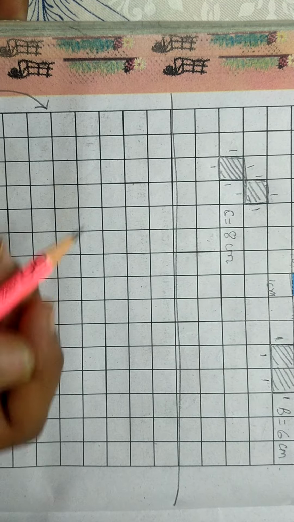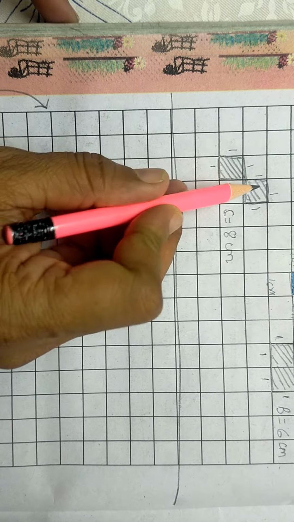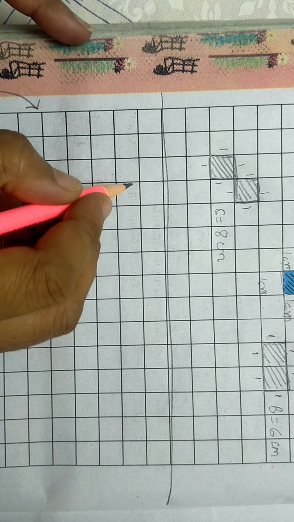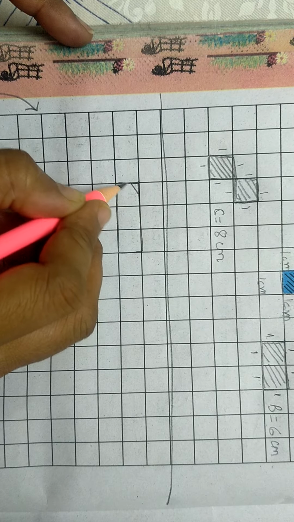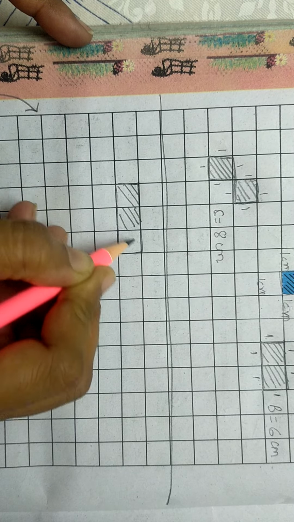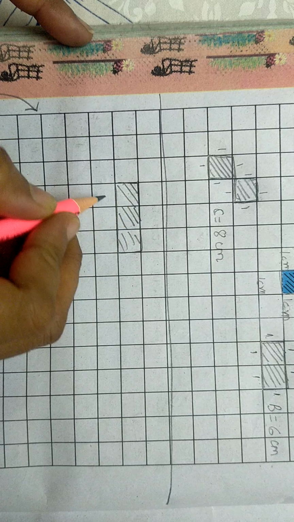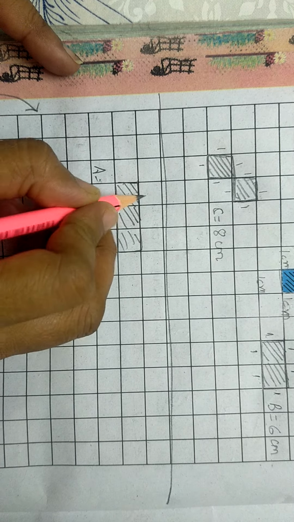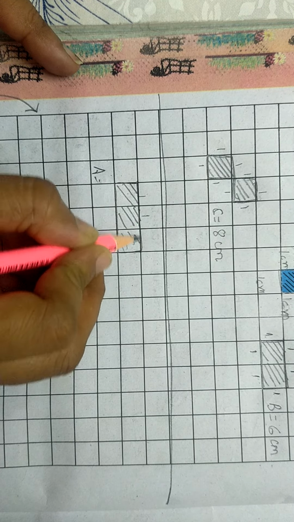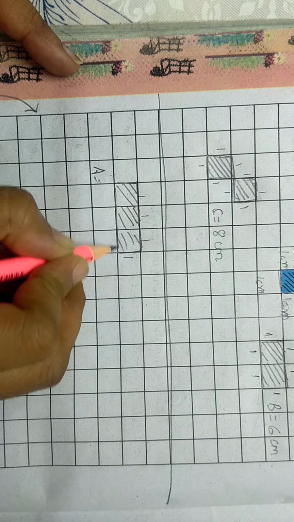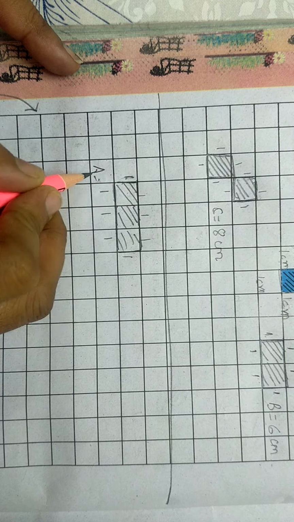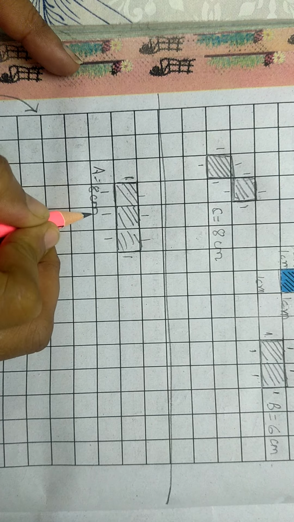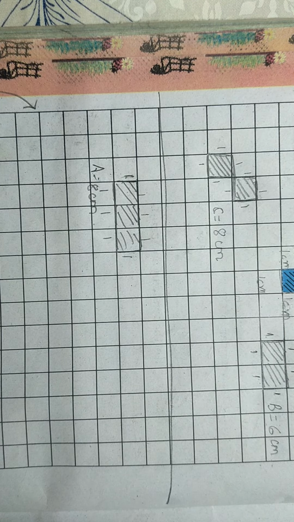Okay. Now here we have taken the 2 squares. Now we have to take the 3. So let's take 3, first one. Okay. So I will give name A to it. 1, 2, 3, 4, 5, 6, 7 and 8. So what is the length of it? This is 8 centimeter. Okay.